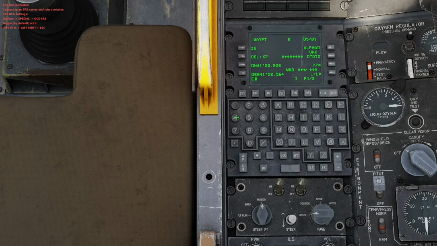For the northing, we're going to do 42, 17, decimal 815. That's going to go in the northing. And for the easting, I'm going to do 041, 50, decimal 115.